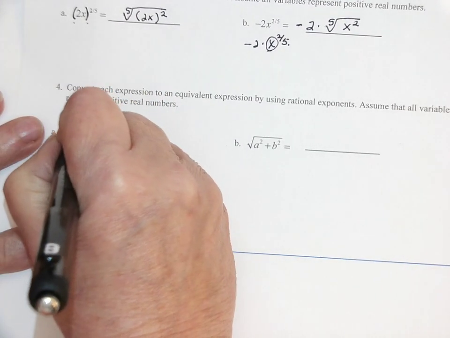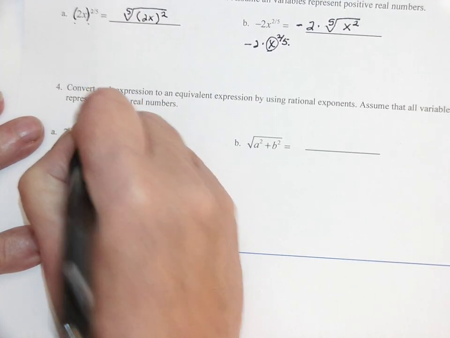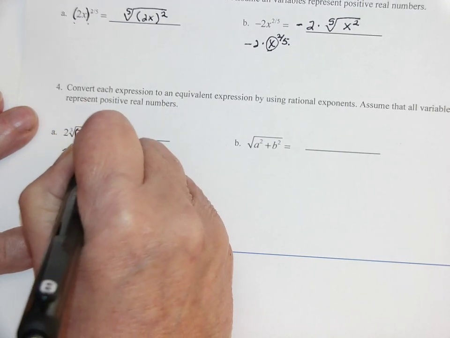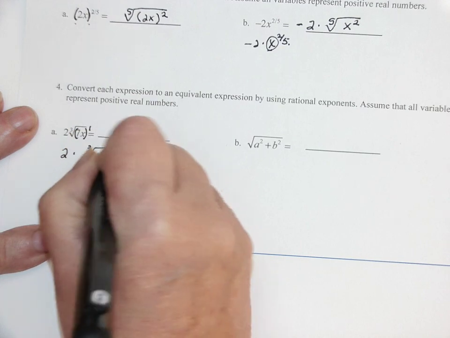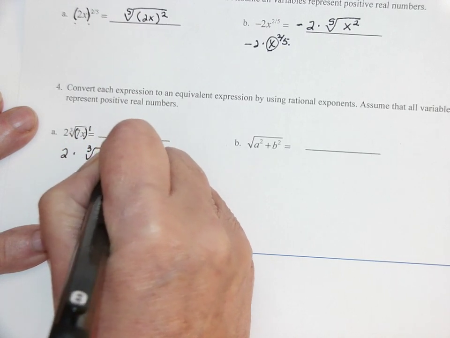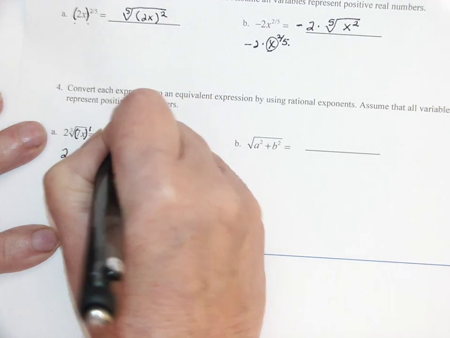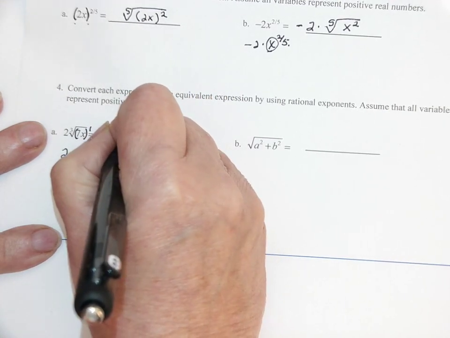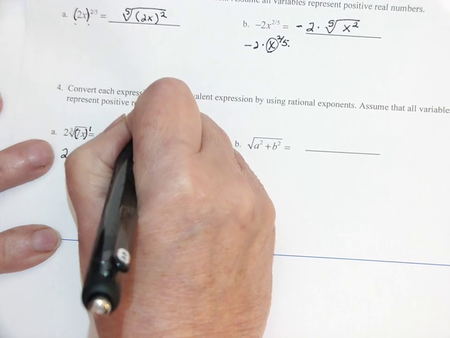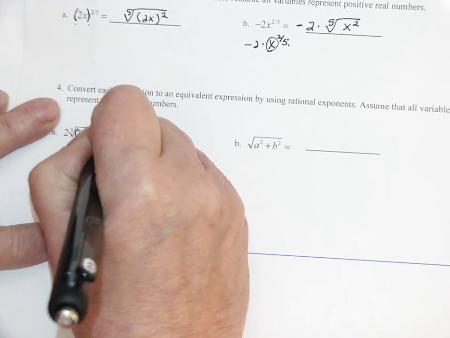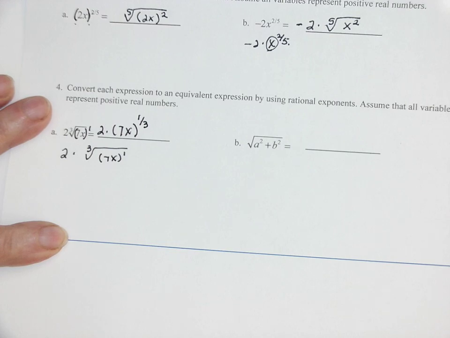Now what's under the radical is 7x to the 1. So this is 2 times the cube root of 7x to the 1 power. So it's 7x. The numerator is 1. The denominator is 3. And it's going to be multiplied by 2.